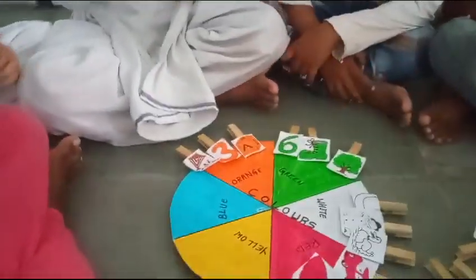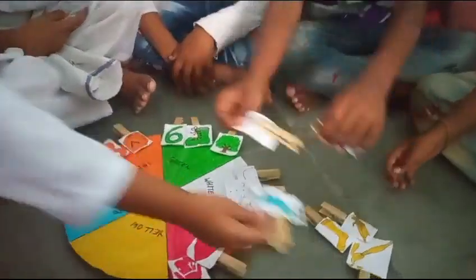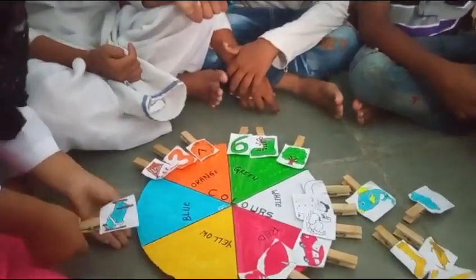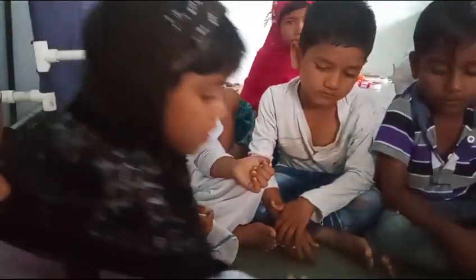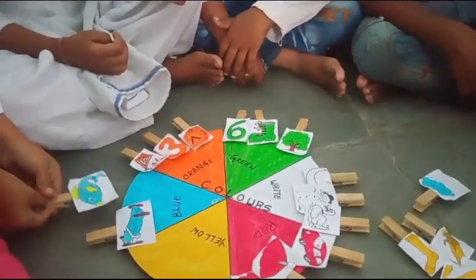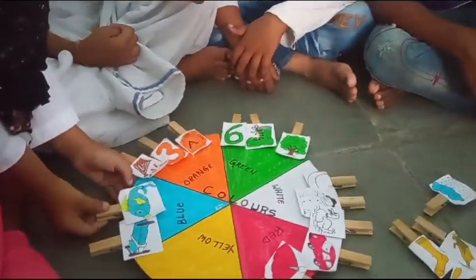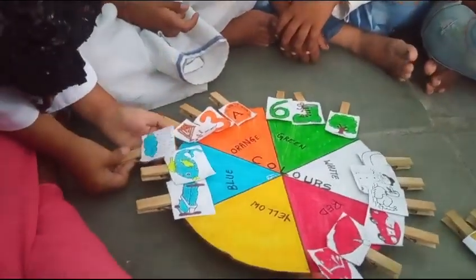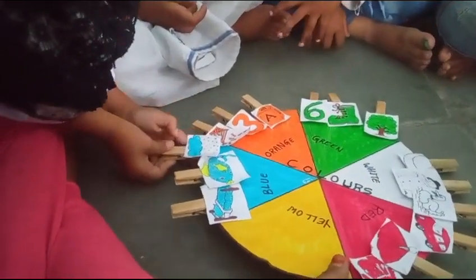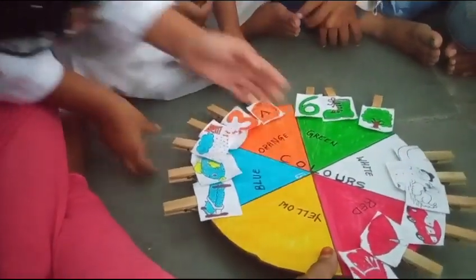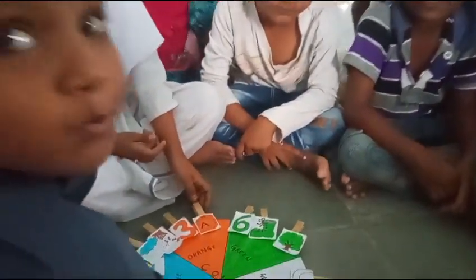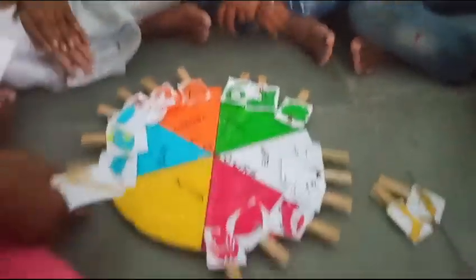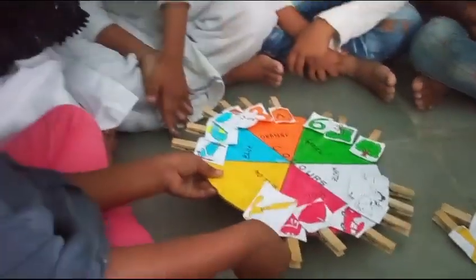Orange. Next, Mubashira. Blue. Where is blue color? Fast. What color is this? Blue. What color is this? Yellow. Blue. This one. What color is this? Blue. Now next, yellow.